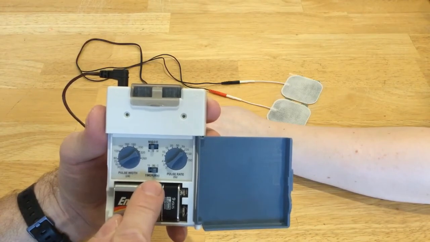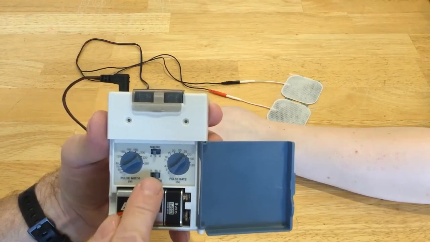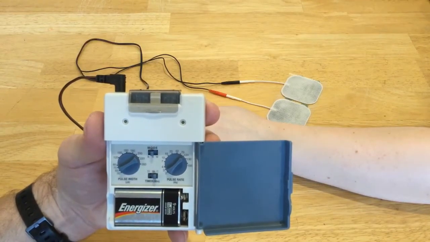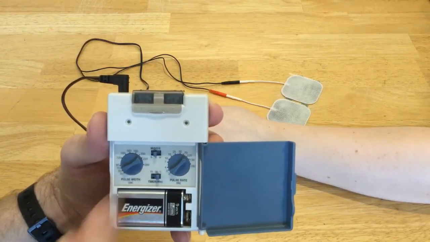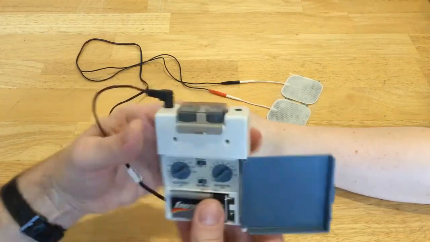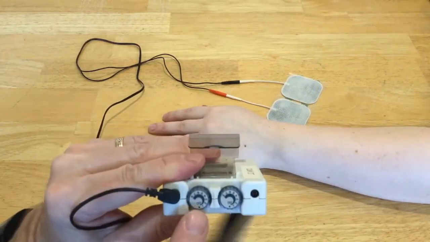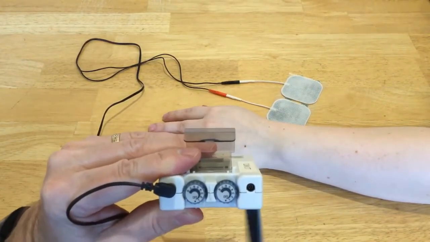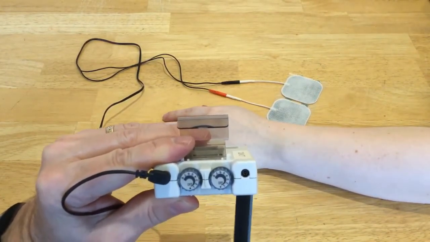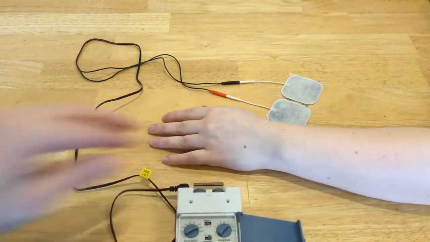As far as the timer goes, it's C for continuous, which is what I have it set at, or the 30 would shut off after 30 minutes, or the 15 would shut off after 15 minutes. On top is where you will actually turn it on and then increase the intensity using the dials there. So we're just going to try this a minute here.